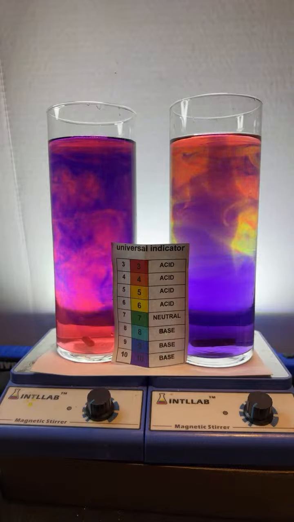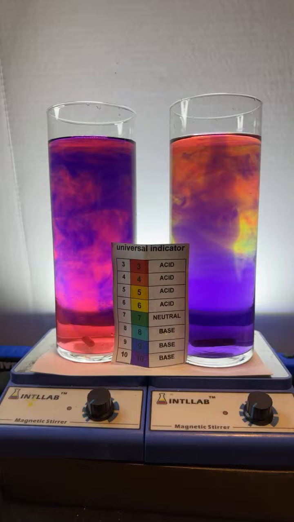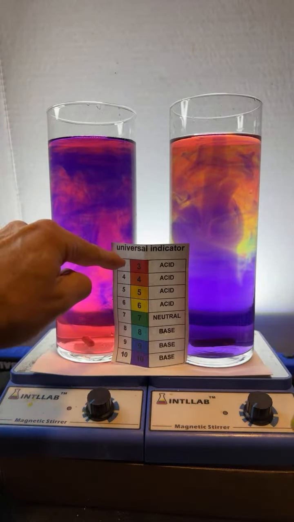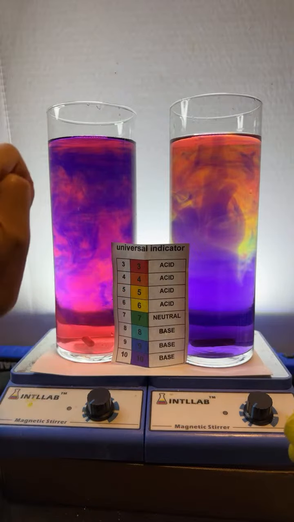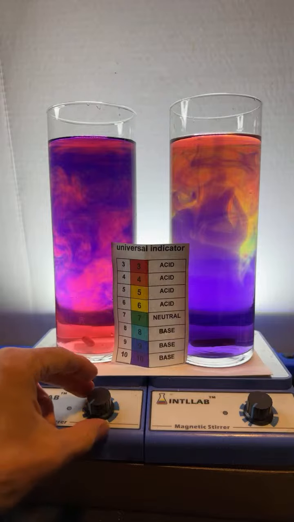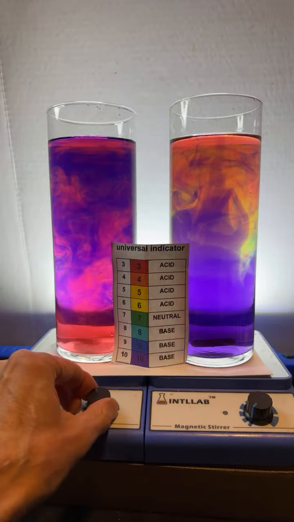Okay, what does pH mean? As someone says, it means mathematically the negative log base 10 of the proton concentration. Okay, here we go. We're going to mix these up. And when I mix these up, if there's more acid than base, this will be red, orange, or yellow. If there are equal amounts, it'll be green. And if there's more base than acid, it'll be aqua, blue, or violet. Here we go. Let's mix that up.